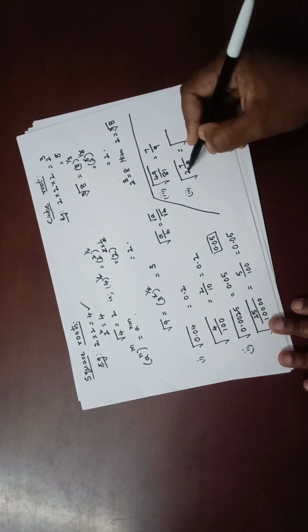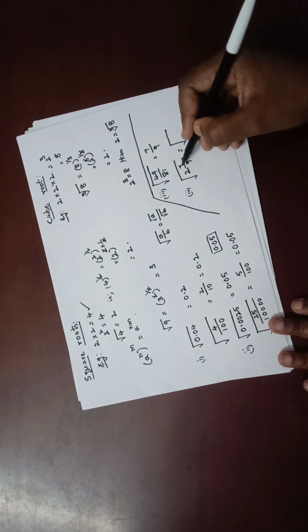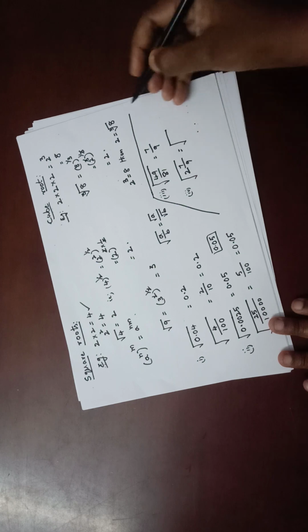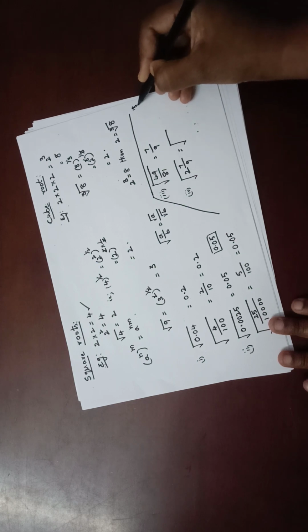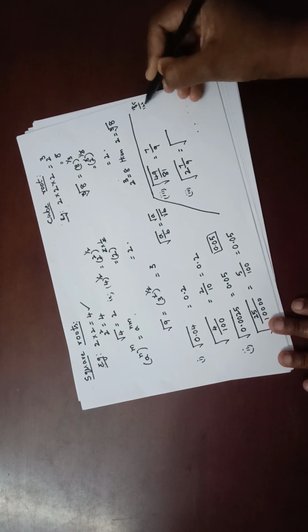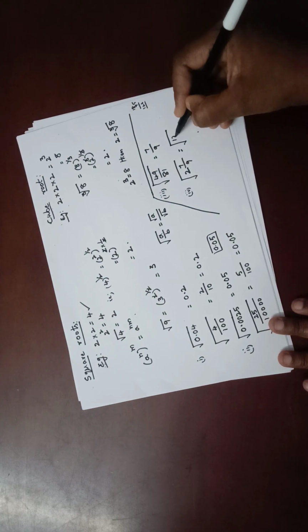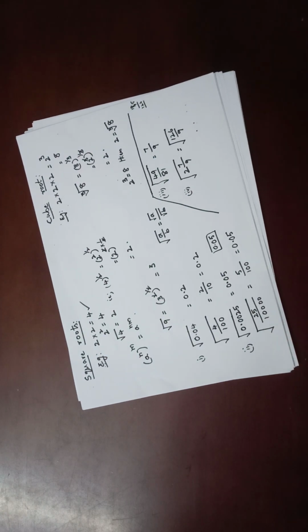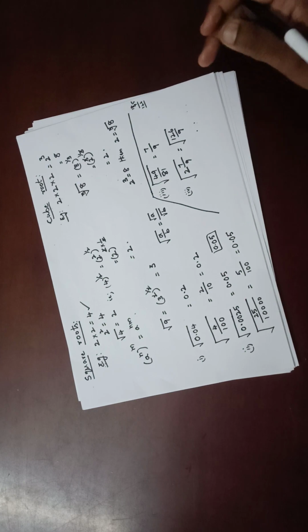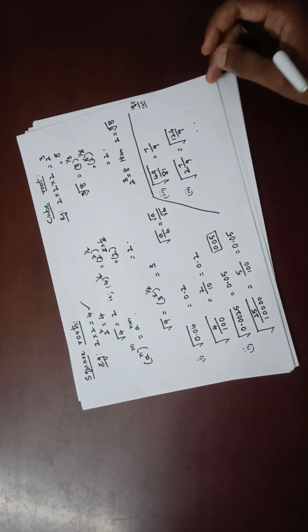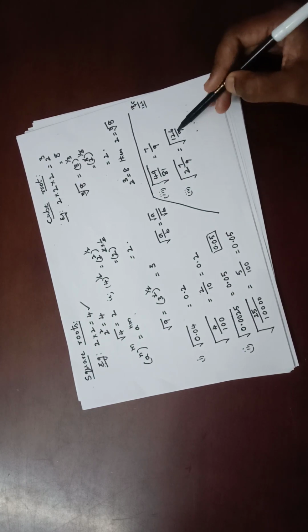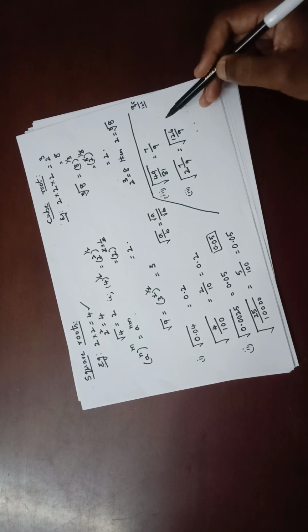So 9 2s are 18, 18 plus 7 is 25? Actually 9 2s are 18, and 18 7s are 126, 126 by 9. Square root of 126 by 9.